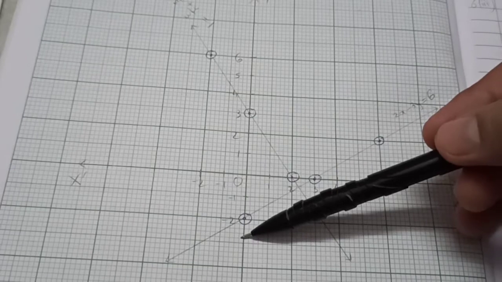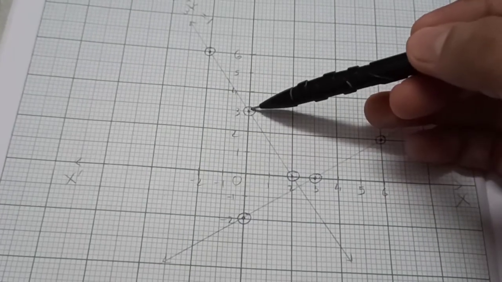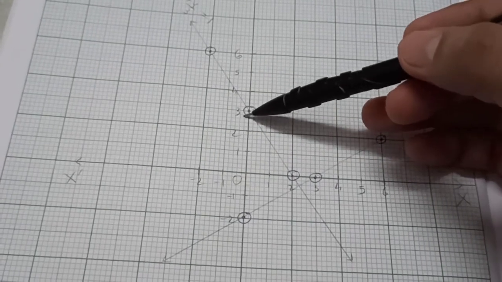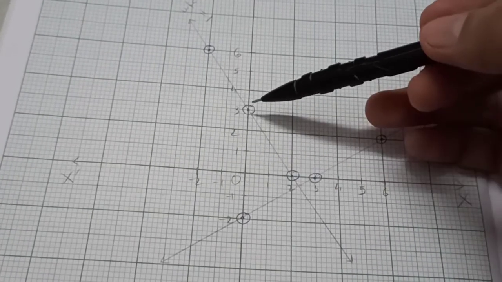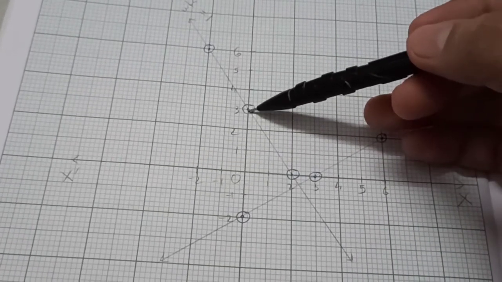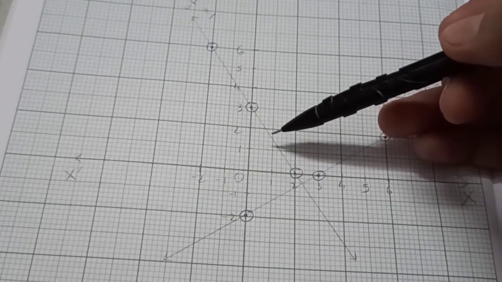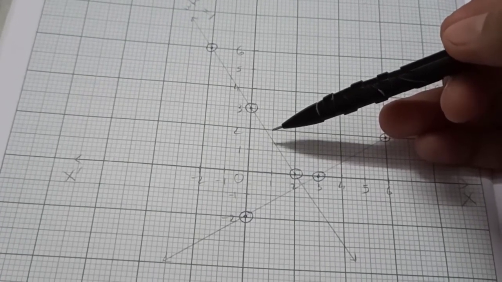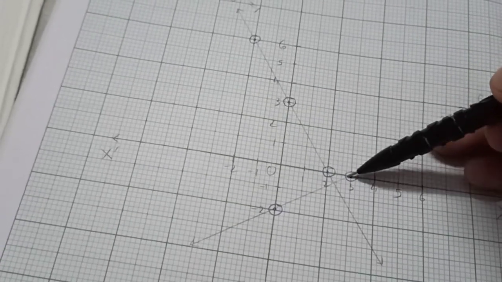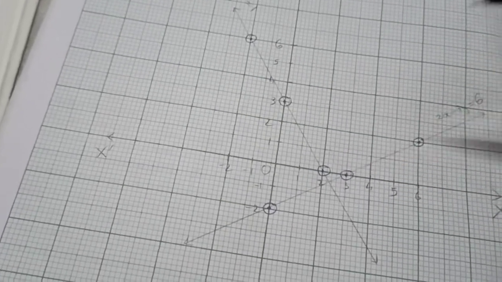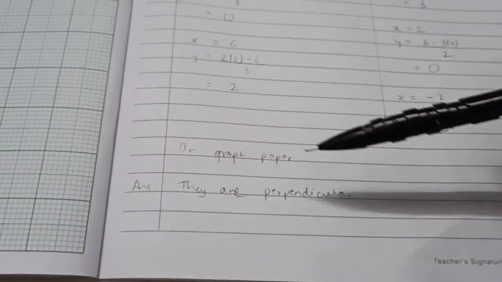Also, if I ask you, where does this line cut or intersect the y-axis? Well, that point is this. And what are the coordinates of this point? It's lying on the y-axis, so the x-coordinate is 0. So it's 3, 0. Such questions can also be asked, which is asked in question 4. Clearly, if you check it with a protractor, you will see it's 90 degrees. So write the final answer, therefore they are perpendicular.